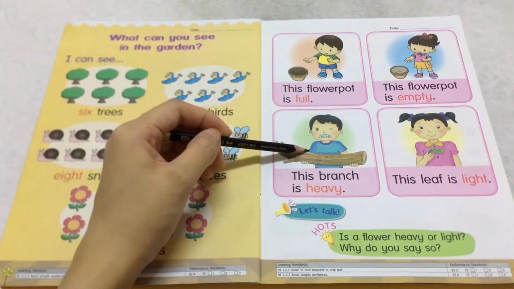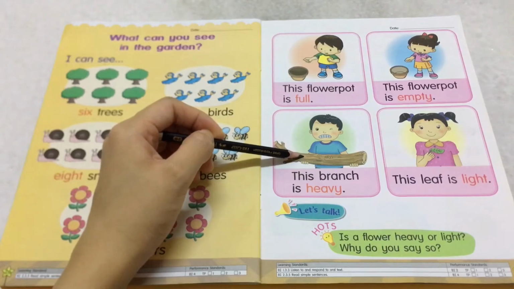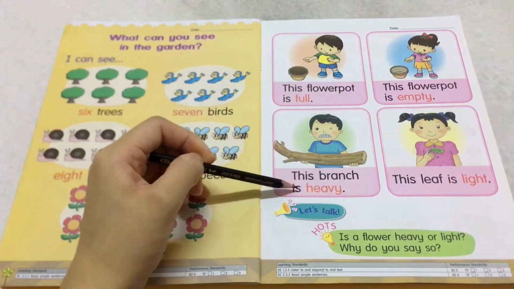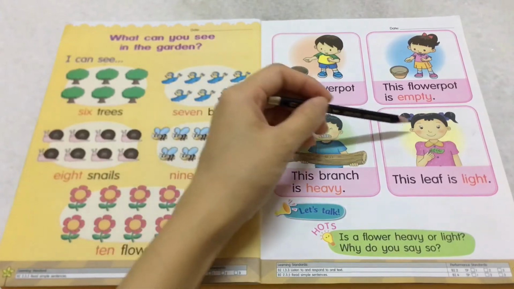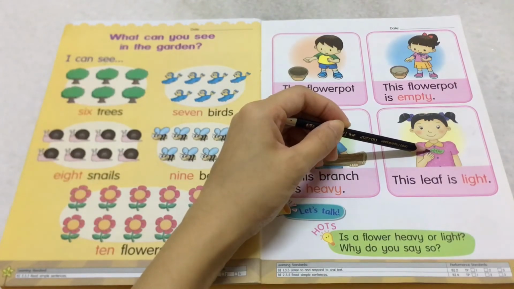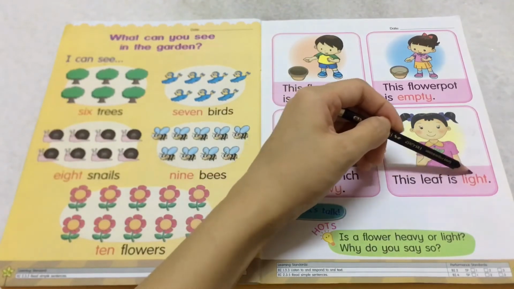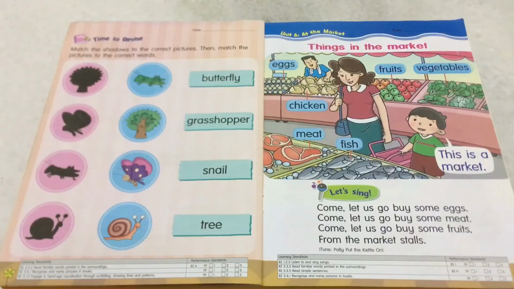Next, you look at this boy. He is carrying a branch. And this branch is heavy or light? The answer is heavy. So you need to read this. This branch is heavy. Next, we look at this girl. She is holding a leaf. So the leaf is heavy or light? The answer is light. This leaf is light.